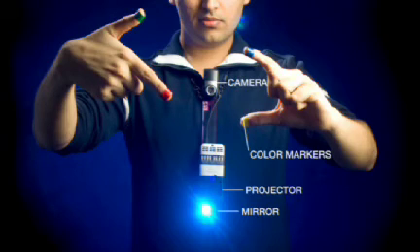Later, we moved to a much better, consumer-oriented pendant version of that, which many of you now know as the SixthSense device. But the most interesting thing about this particular technology is that you can carry your digital world with you wherever you go.